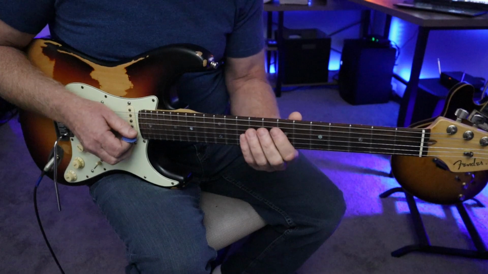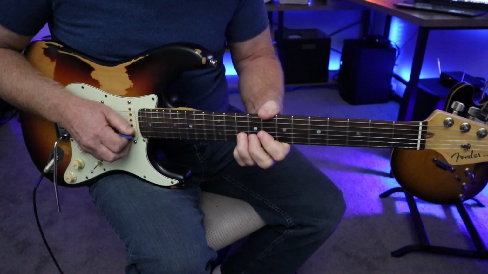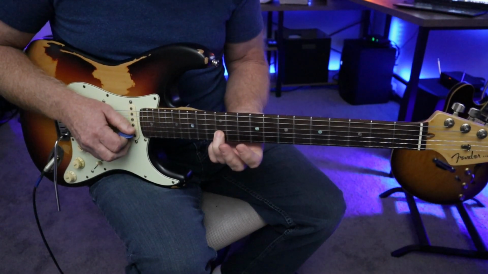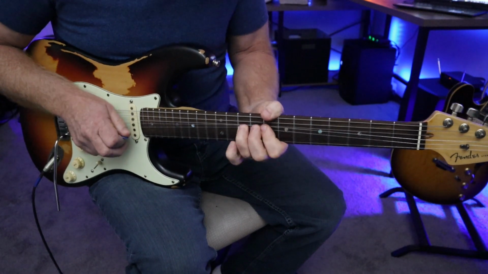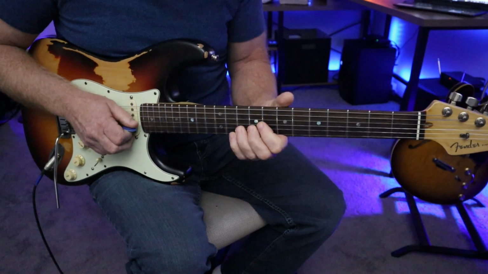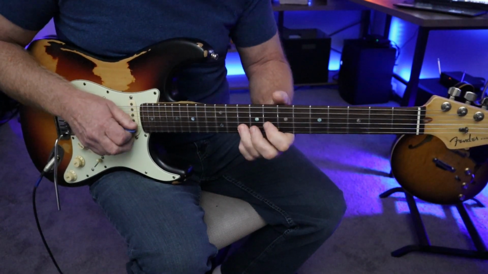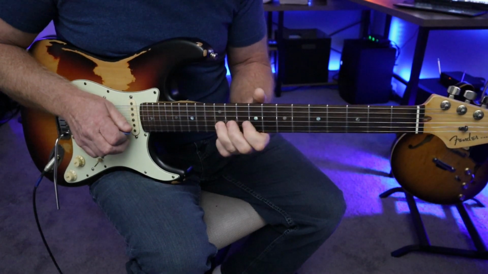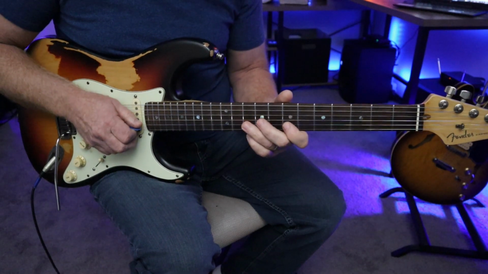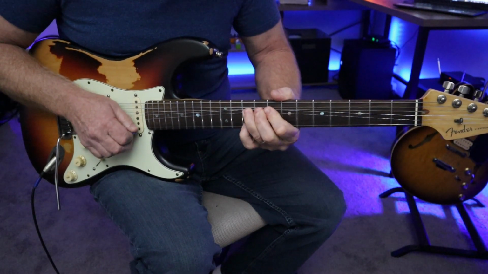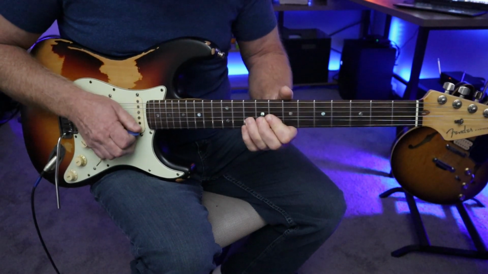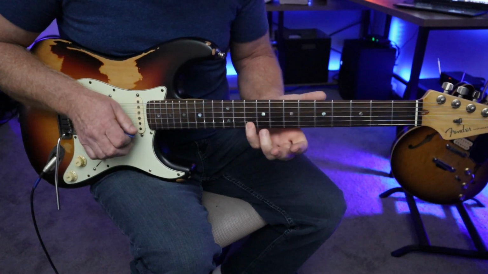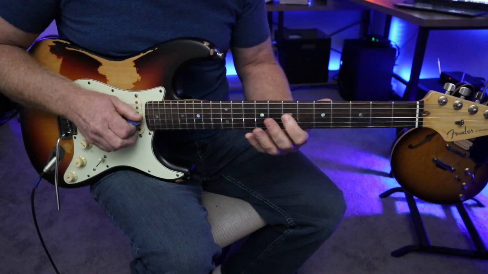Then when it goes to the B minor, bending up to the B note here, B note, hitting the D note here, which is part of the B minor.